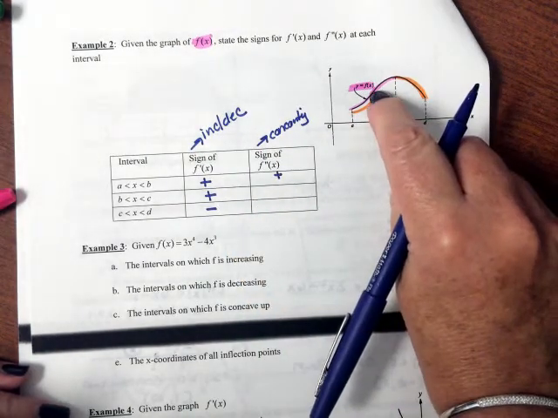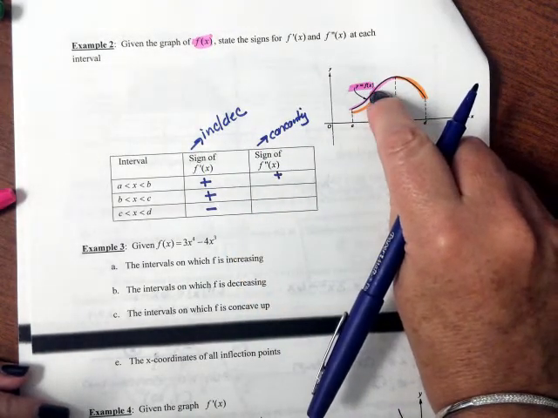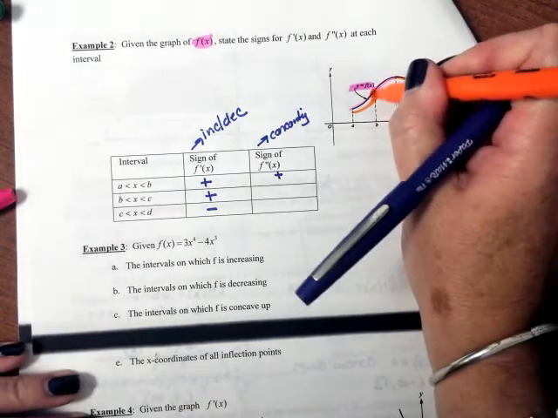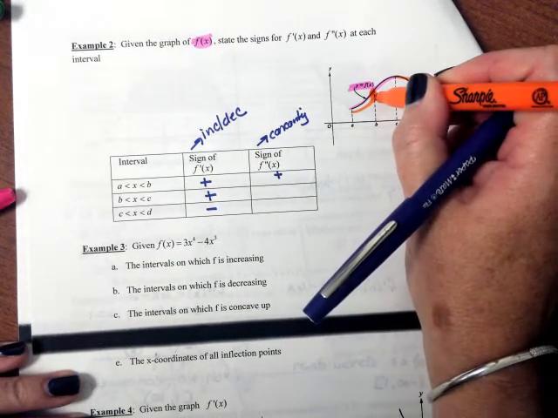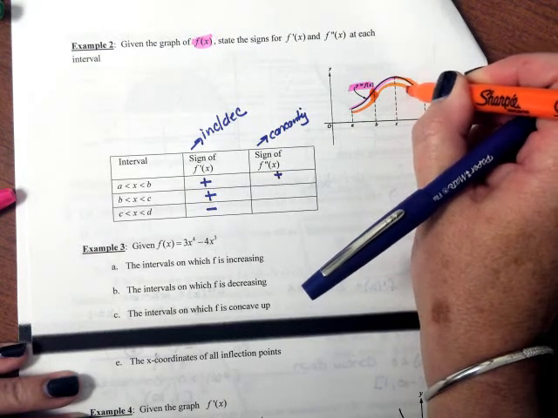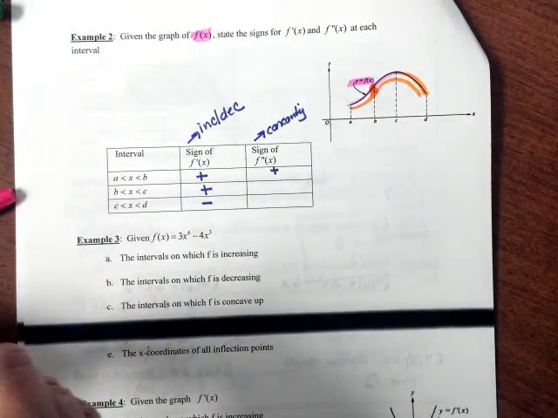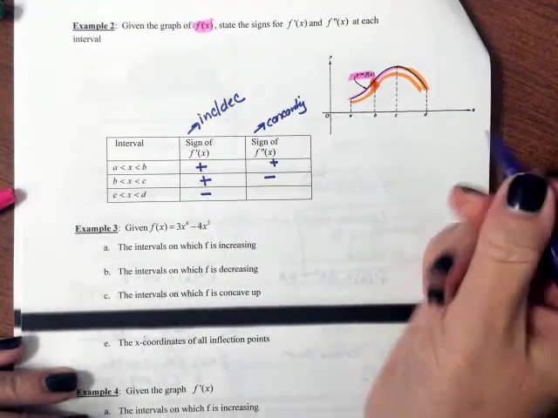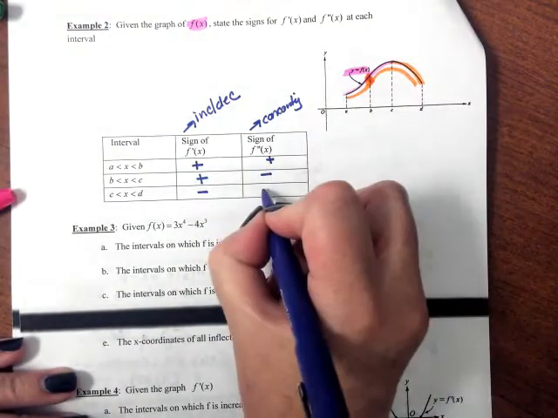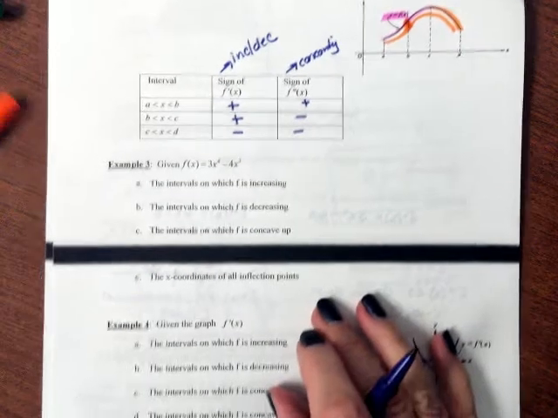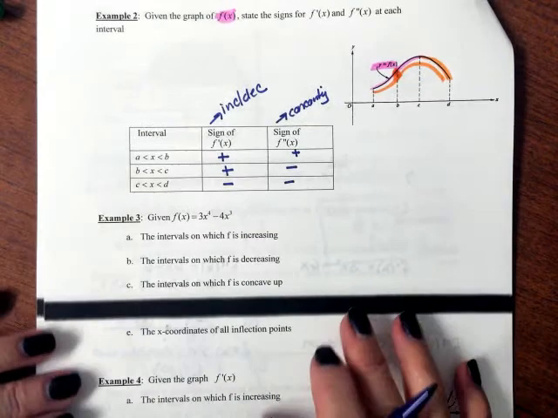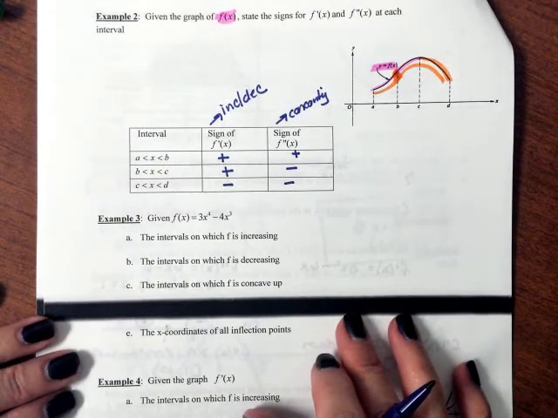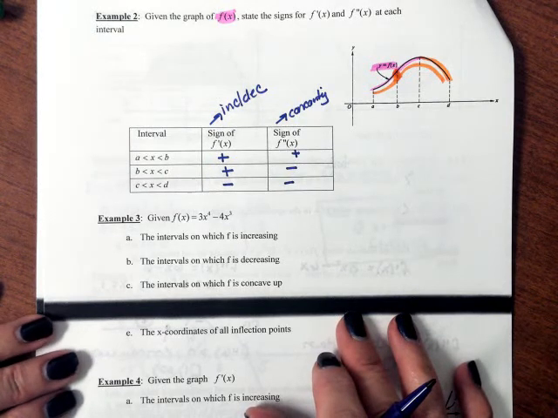However, you can tell that at x equals b, you're going to have an inflection point, because notice your graph now changes from concave up to concave down. So since I'm concave down from b to c, I know the second derivative will be negative. I'm concave down from c to d, so the second derivative is negative. So that's how you can determine the sign of your first and second derivative. Again, the second derivative, you look at the concavity.